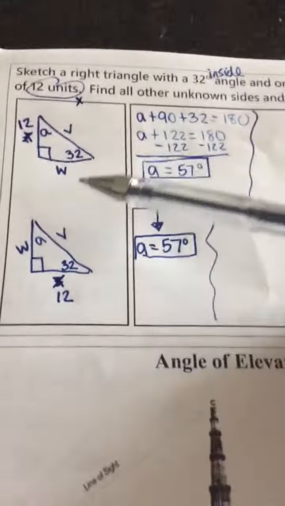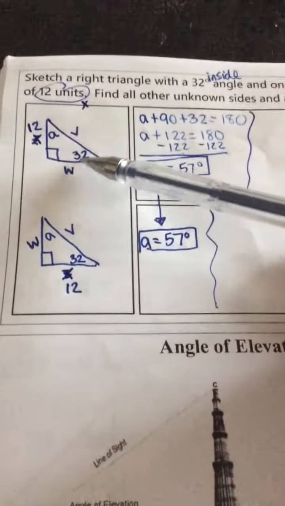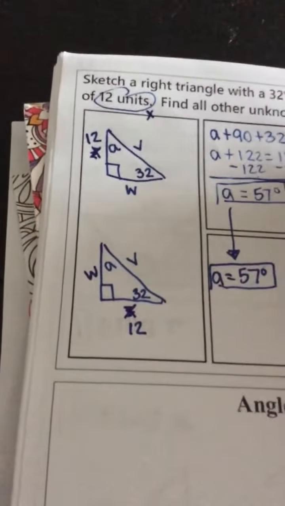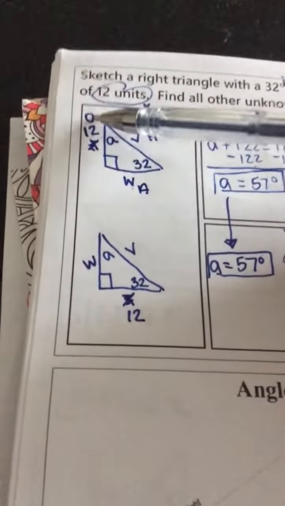Alright, so I have choices. So I have to solve for w, and I have to solve for v. And we can use SOHCAHTOA for both. Okay? So, w, as you can see, is right next to 32, so it would be adjacent. So w is adjacent. And then I have to use the 12. The 12 is opposite. And that means that the v is hypotenuse. So if I'm solving for w and I'm using the 12, that means I'm using adjacent and opposite, which means I'm using tangent.